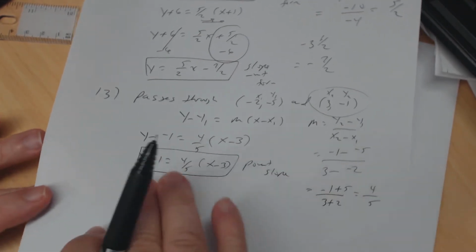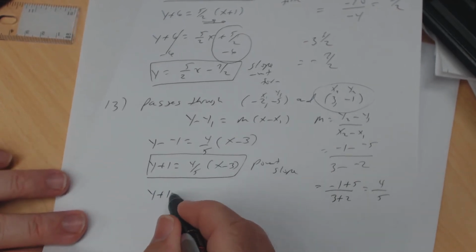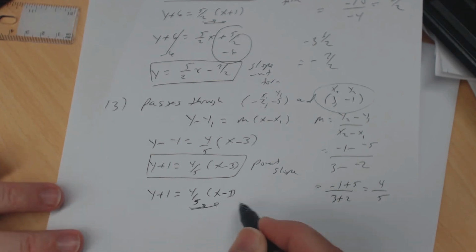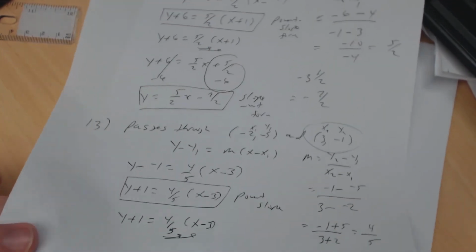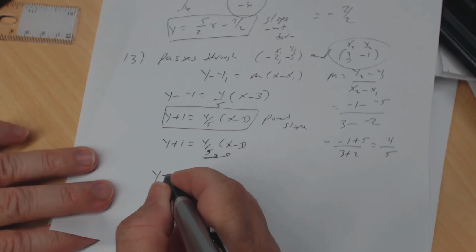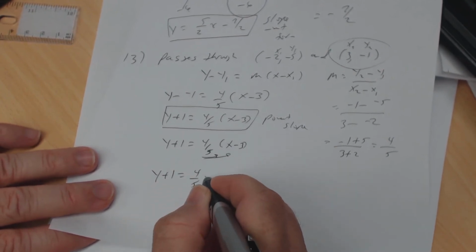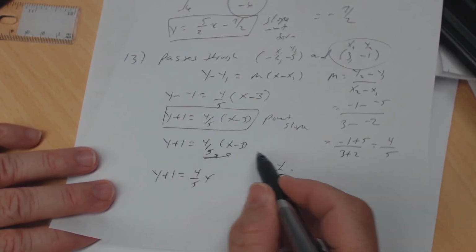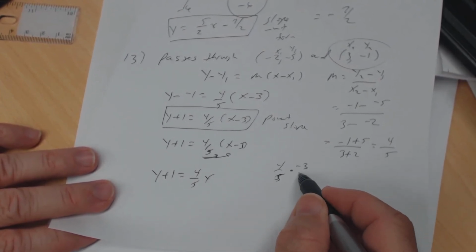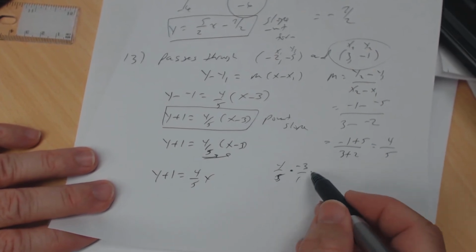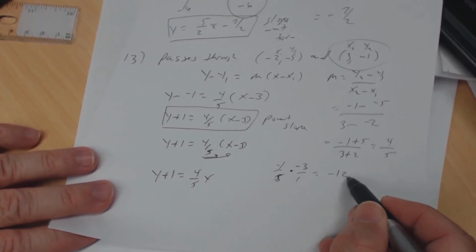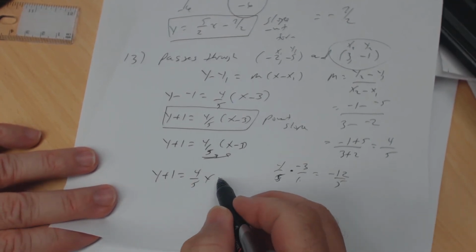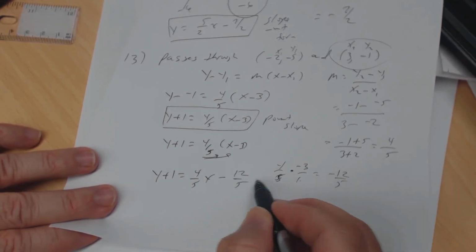Okay, now we have to get y by itself. So I'm going to go ahead and rewrite this, and then we'll distribute. Okay, so here's what we got. We distribute. We get y plus 1 equals 4/5 x. Now we have to figure out what 4/5 times negative 3 is. Remember, that's negative 3 over 1. I can't reduce, so that's 4 times a negative 3, which is a negative 12. 5 times 1 is 5, so that's 4/5 x minus 12/5.